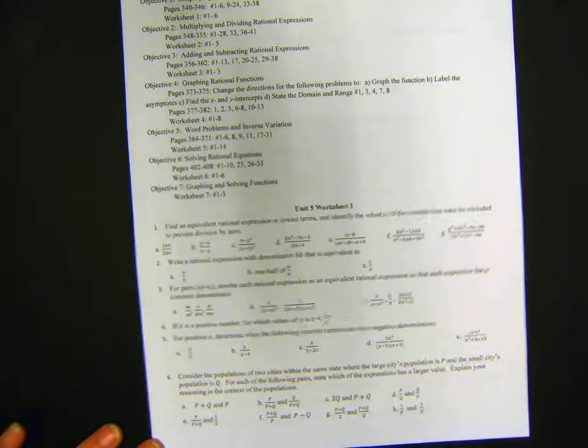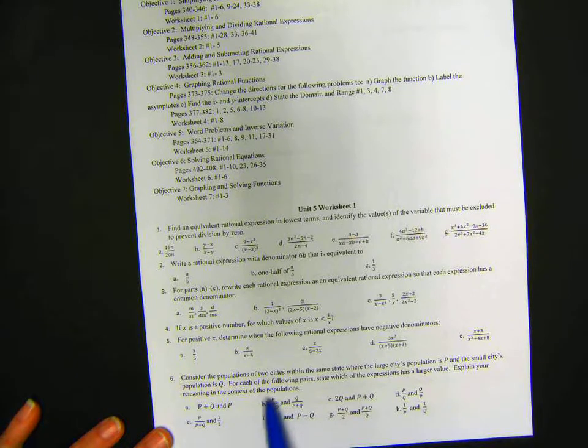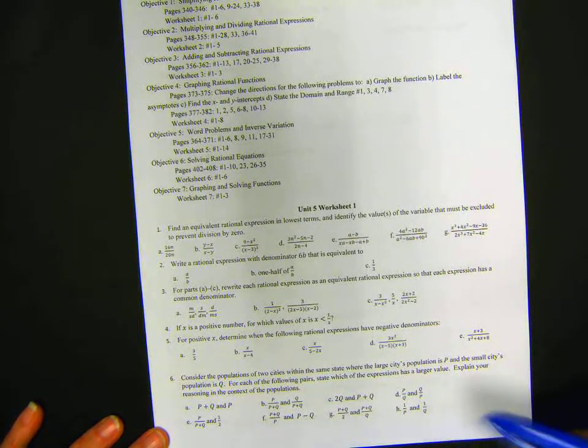I think the question is, for each of the following pairs, state which of the expressions has a larger value. So there's a large city population is P, the small city's population is Q, so they know P is bigger than Q, and so then they're supposed to try to decide of these two things which one is larger in value, P over Q or Q over P. Nice question. And so the students in general kind of enjoy figuring that out.